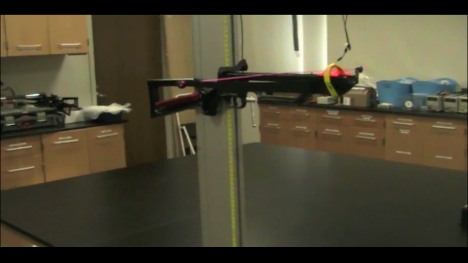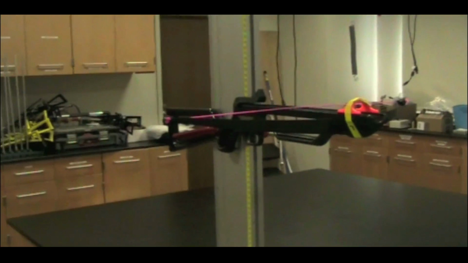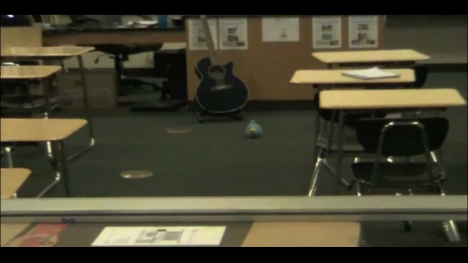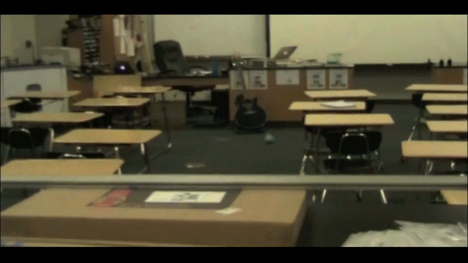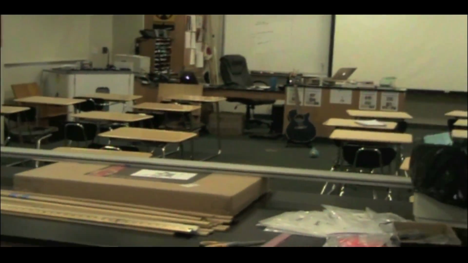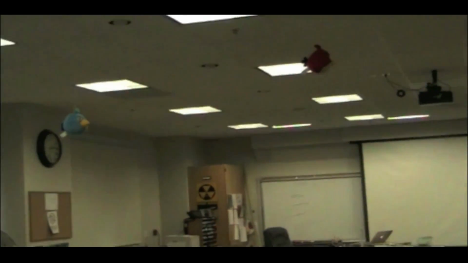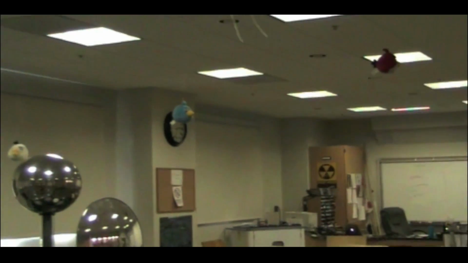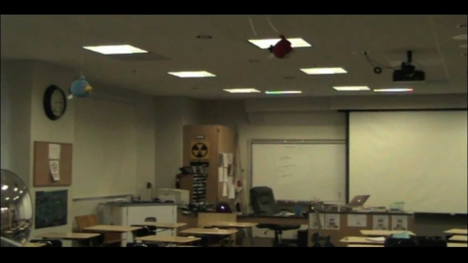We can change the angle of the crossbow in this lab, and we have two targets. One target is an angry bird that's on the ground, right down there, and another target is one that's mounted in the air. So with different parameters such as height of the crossbow and distance from the crossbow to the angry bird, our goal is to basically hit the angry bird. In essence, we're using a 2D kinematic model to determine these distances and heights in order to hit the bird.